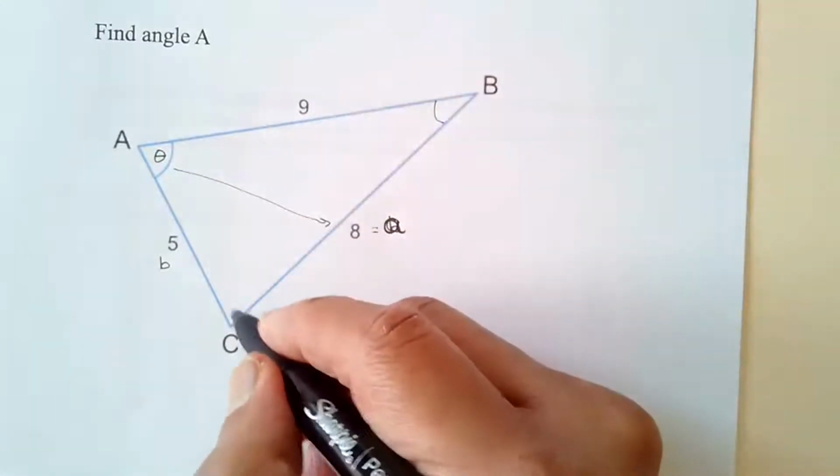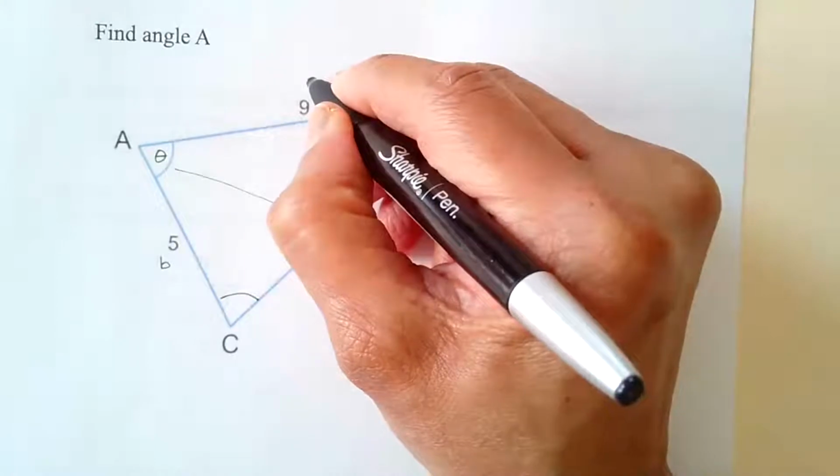And 9 is opposite angle C. We label this as side c.